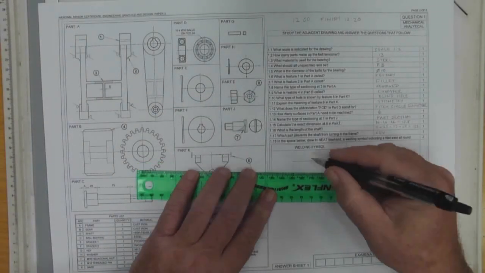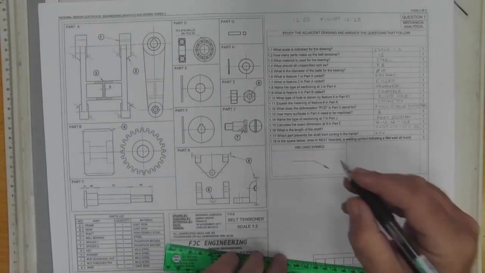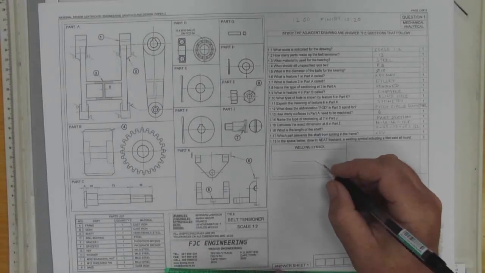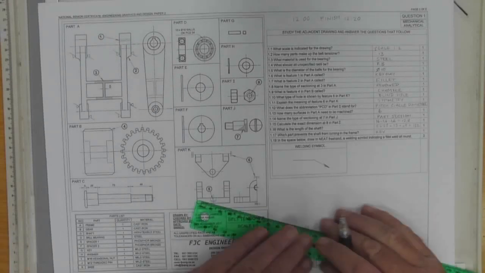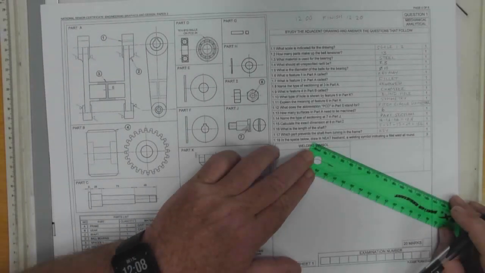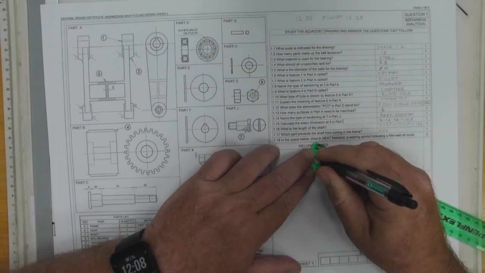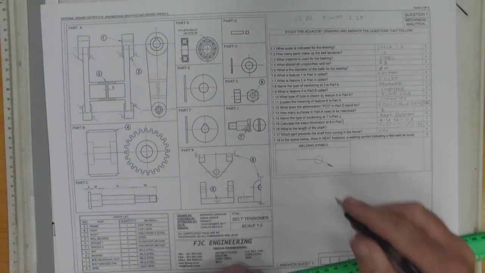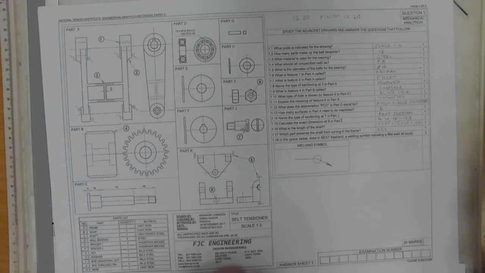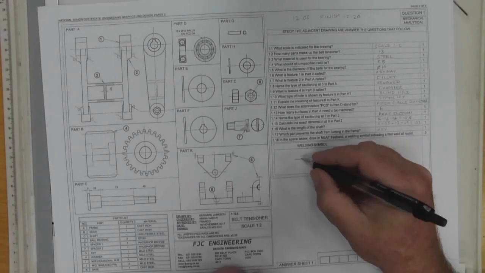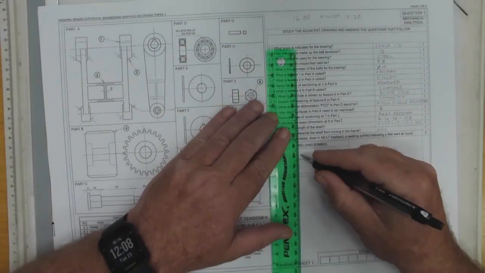Then the information goes on here. So the weld all round symbol is a circle at this bend here. So maybe you've got a little circle or circle stencil. Draw that circle, there's the weld all round, and the fillet symbol is the triangle.